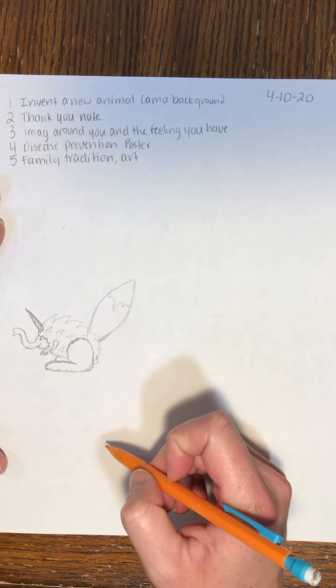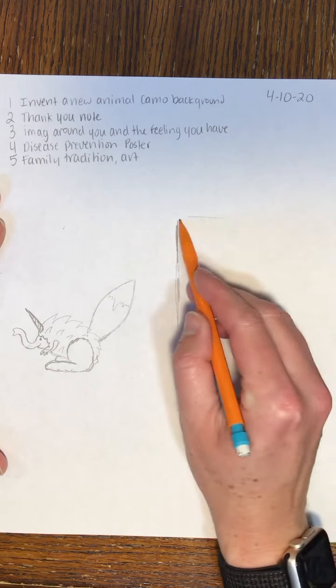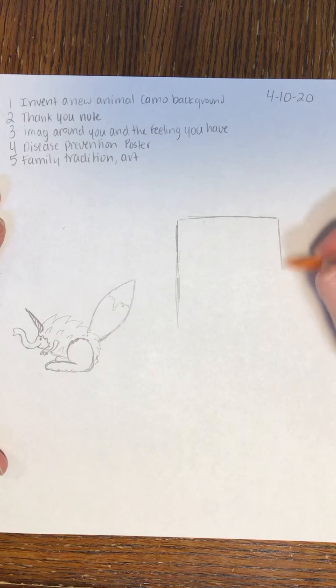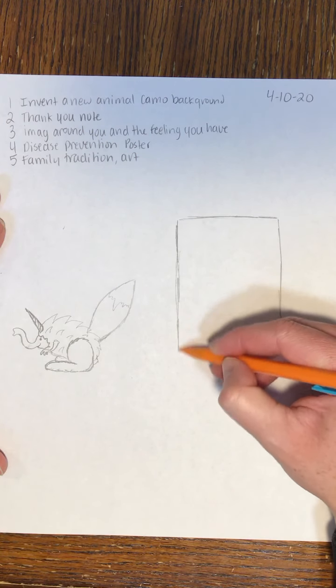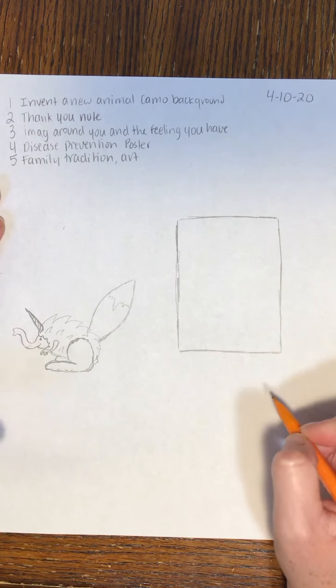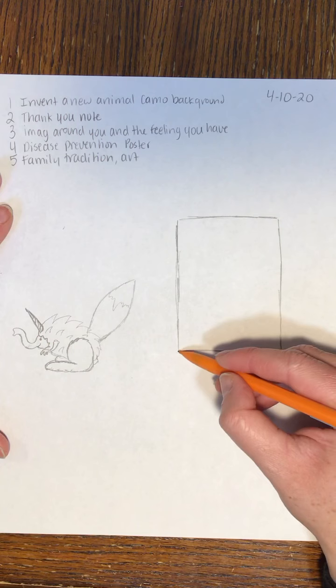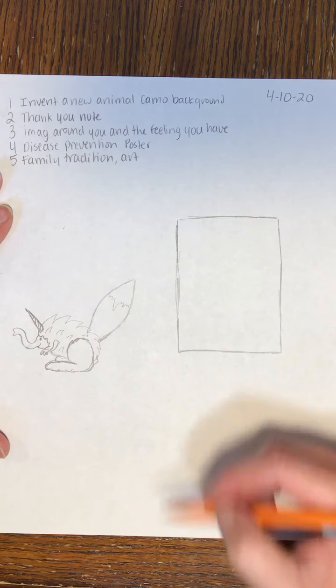Okay, so 4th grade, you're supposed to draw a disease prevention poster. So disease is illness, and I'm going to sketch out a little space for us to draw that here. And then my 2nd graders, you are drawing a thank you note. So I'm going to show you how to do that on a 3D ribbon.